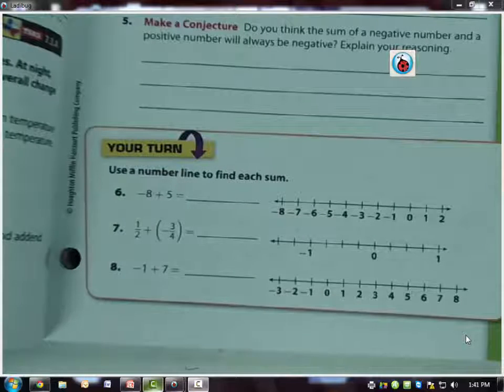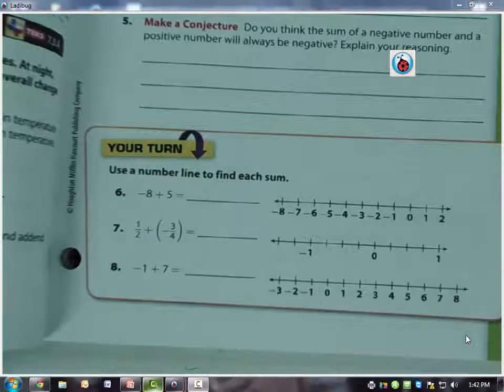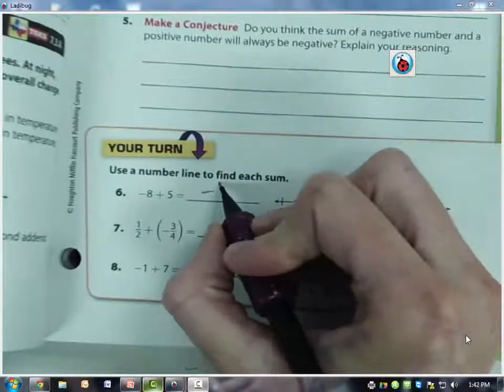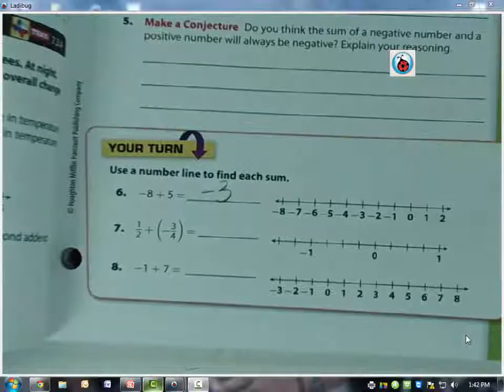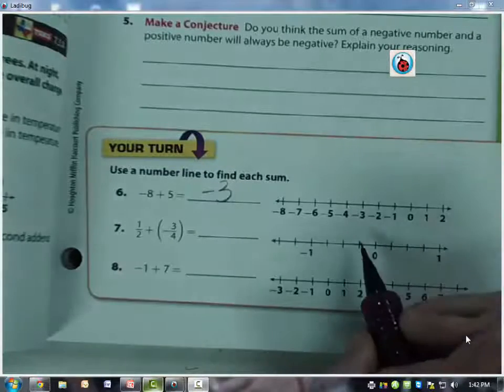Okay, you should have gotten -3 for number 6. You should have started at -8 and then gone up towards the +5. So 1, 2, 3, 4, 5, and we ended up where? Very good, at -3.